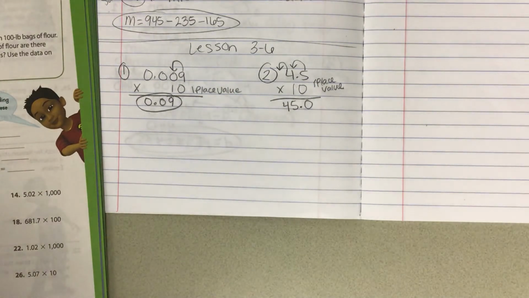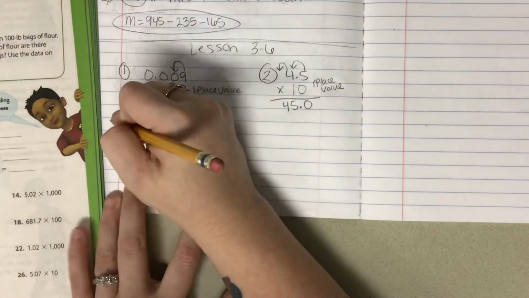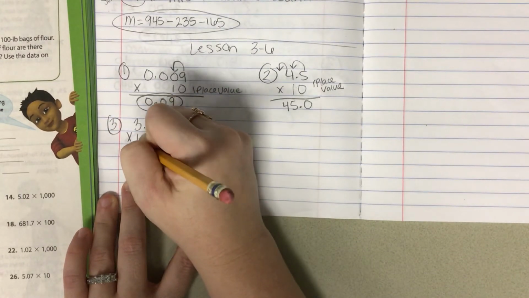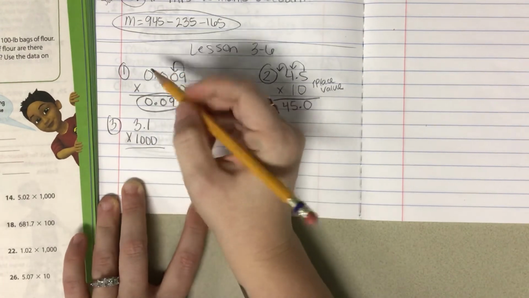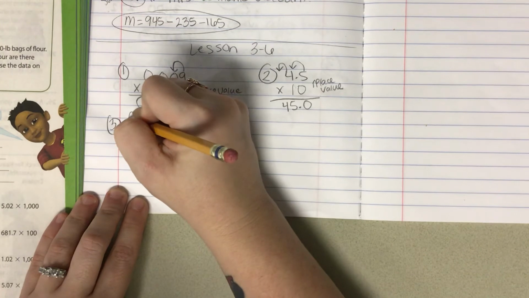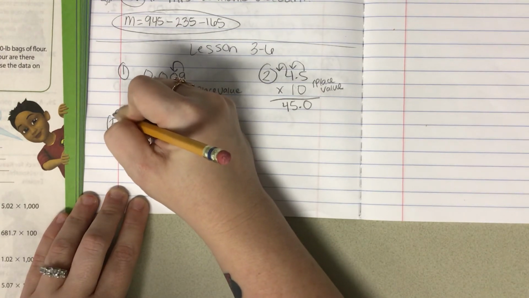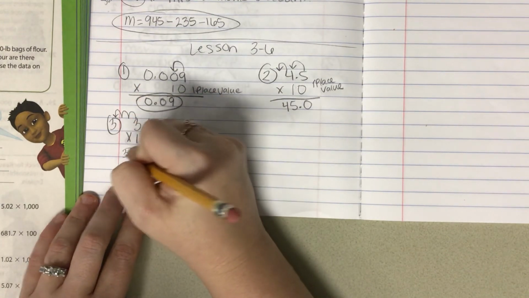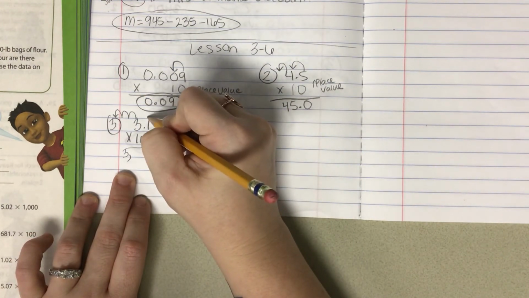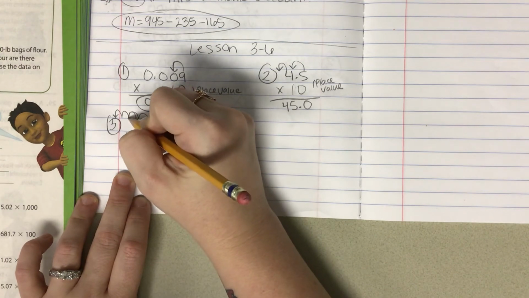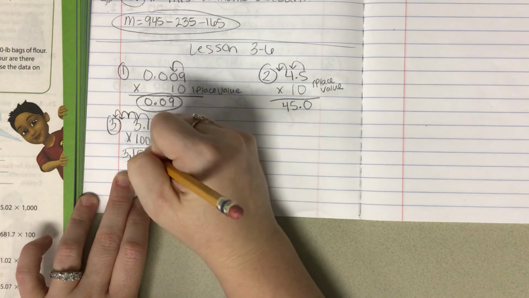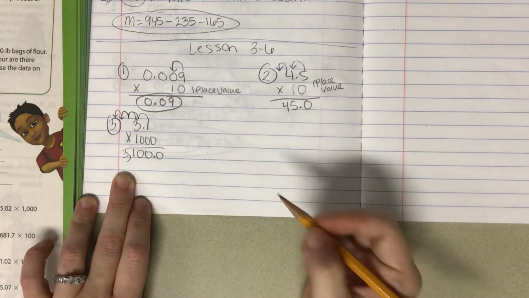Let's do another one. Let's do 3. So we have 3 and 1 tenth times 1,000. So now I'm wanting it to move 3 places. So we're in the ones, tens, hundreds, thousands. So I know I want my 3 to be in my thousands place. So I'm going to go tenths to ones, to tens, to hundreds. I want my 1 in my hundreds place. So then I fill in the rest with zeros.